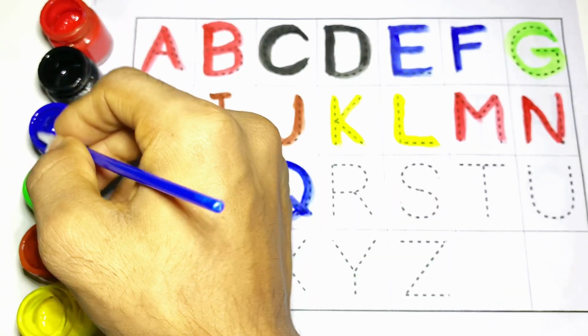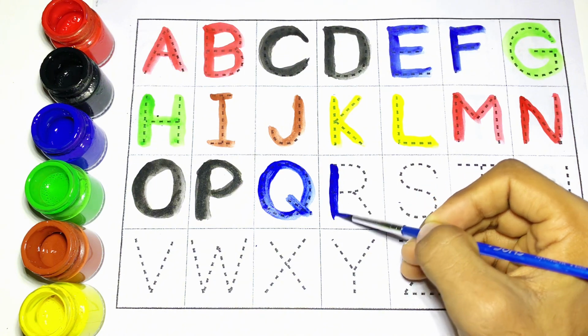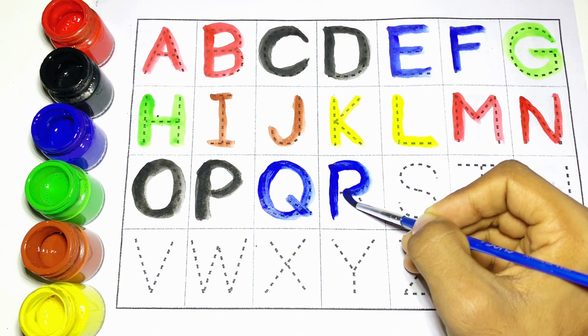Kids, again use blue color and draw R. R for rose, R for rice. The alphabets of R.